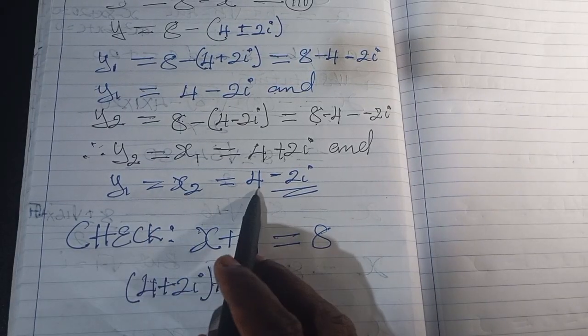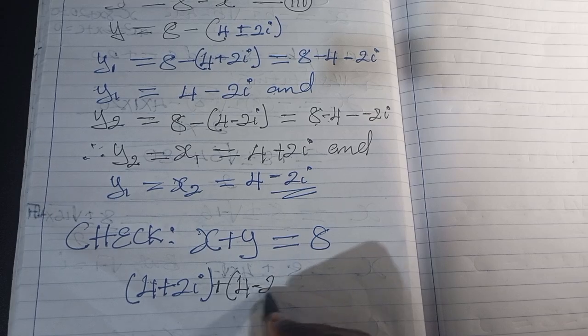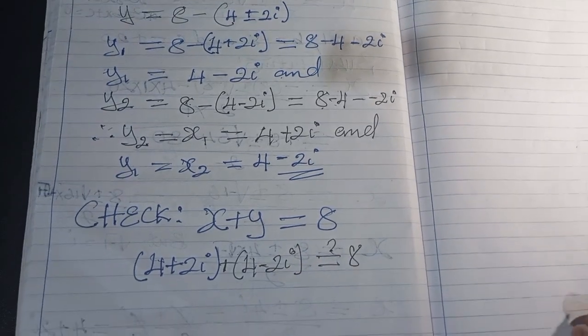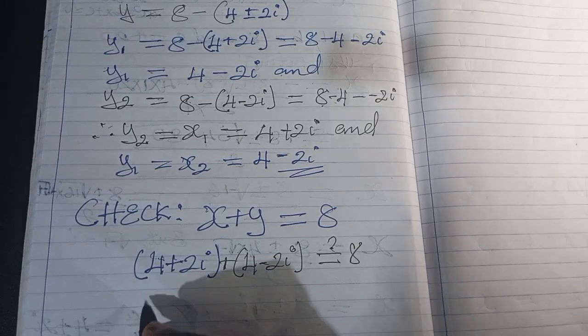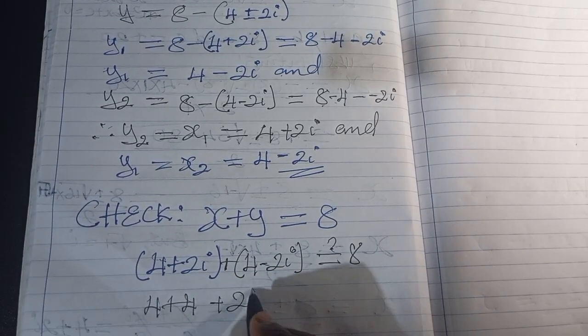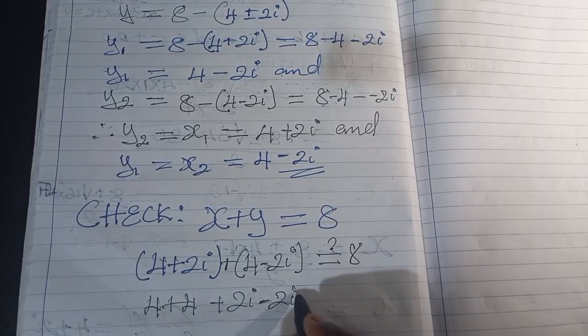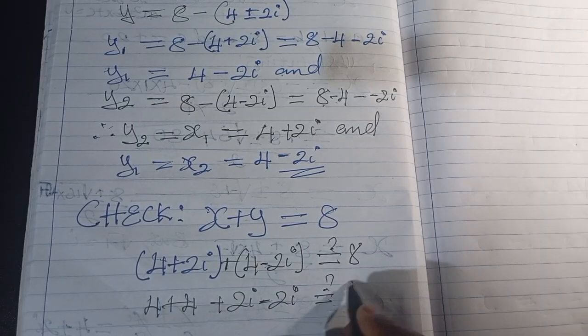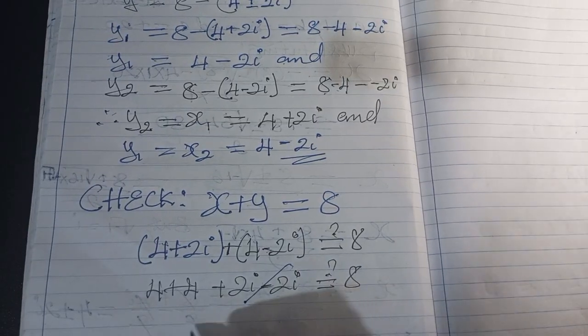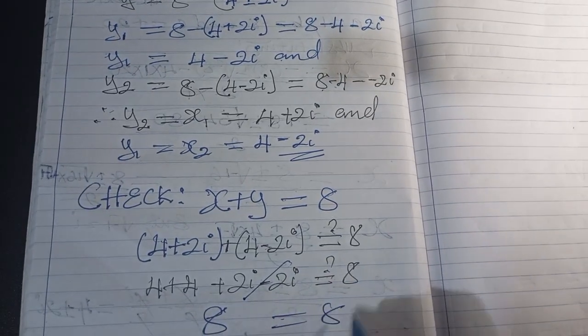Where is our y1? y1 is 4 minus 2i. Will it give us 8? Good. So you have 4 plus 4, then plus 2i, and this is minus 2i here. Will it give us 8? So you notice that these 2i and 2i will cancel. You have 8 is equal to 8.